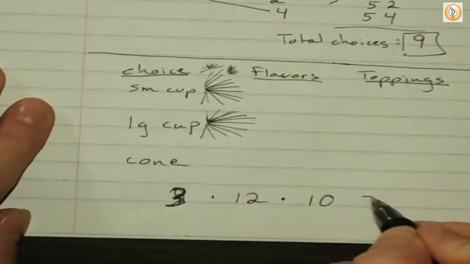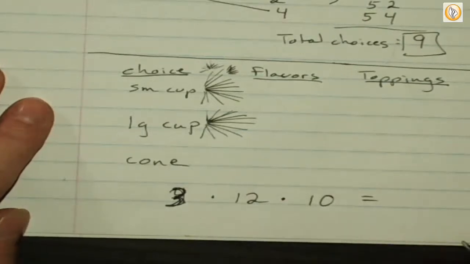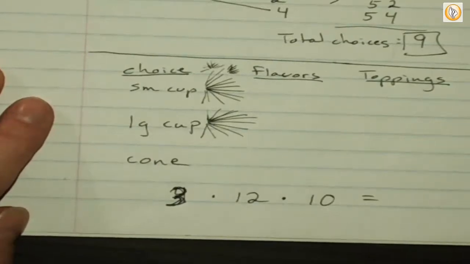Multiply all those together. Is she right? I want Joseph to do it. Joseph, you do it and check her. 360.